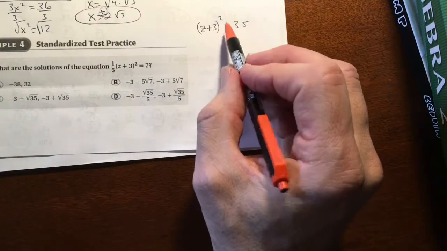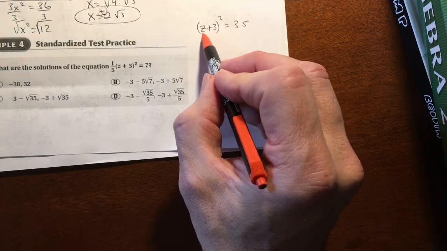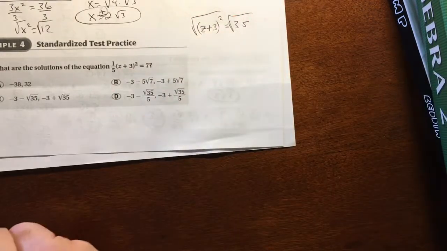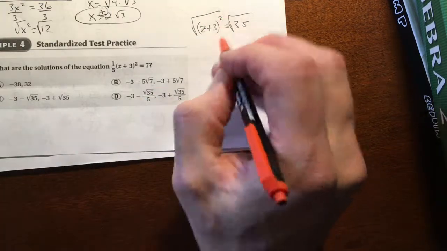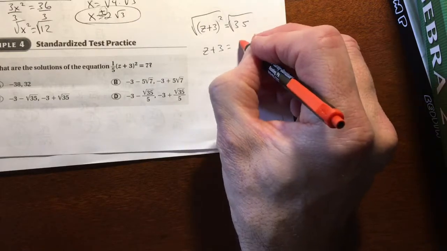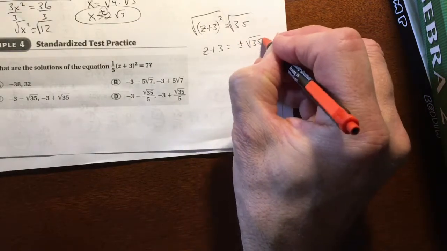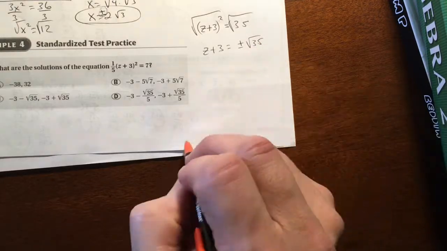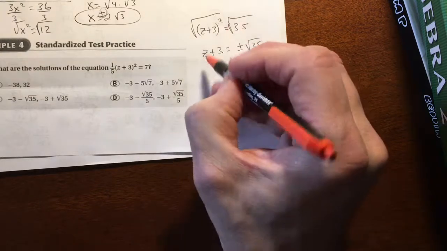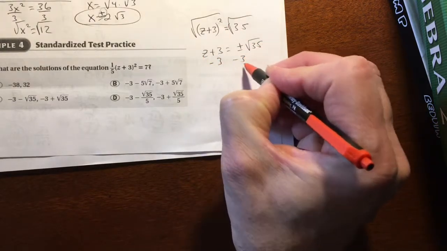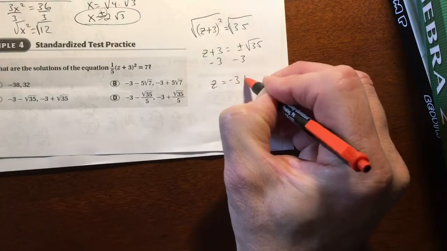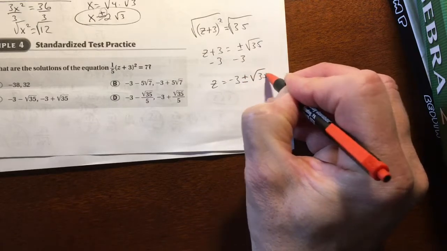Now there's no reason to FOIL the z plus 3. Just take the square roots of both sides. This will cancel the square, so we have z plus 3. And then on the other side, we're going to have plus and minus the square root of 35. Now again, I don't think that simplifies at all, so we'll just leave it at that. You haven't quite got the z isolated yet, so we just have to subtract 3 from both sides. And you can't mix that with that at all, so you're just going to have z equals -3 plus and minus square root of 35.